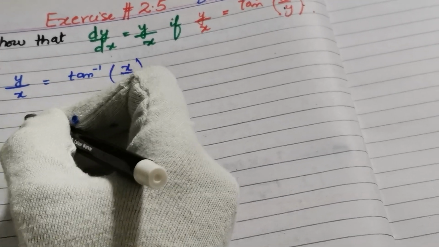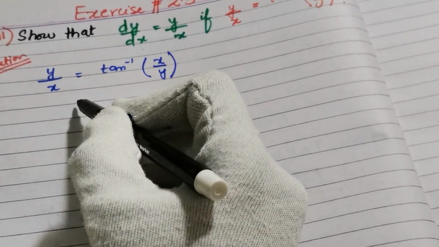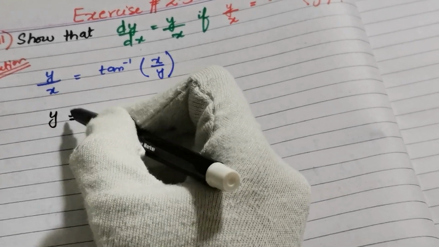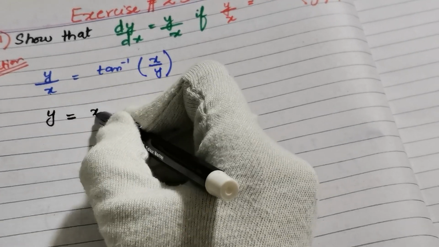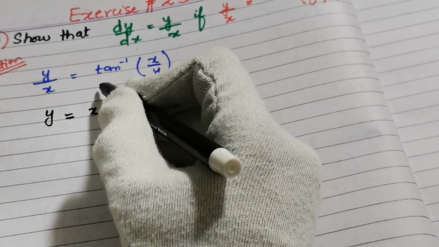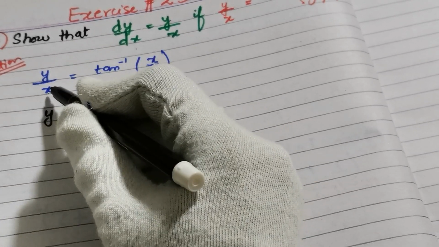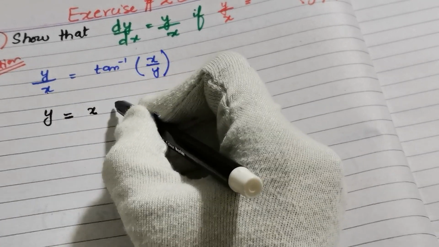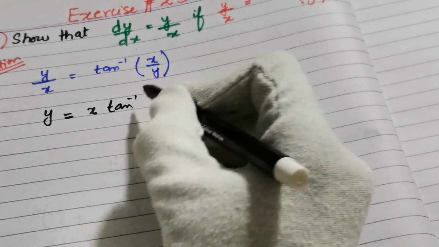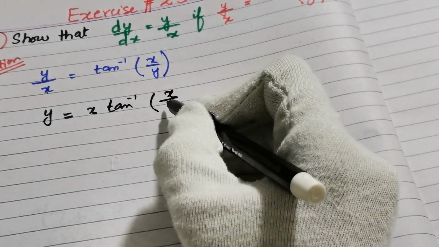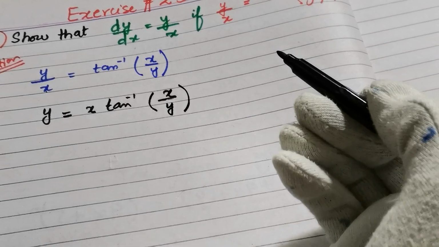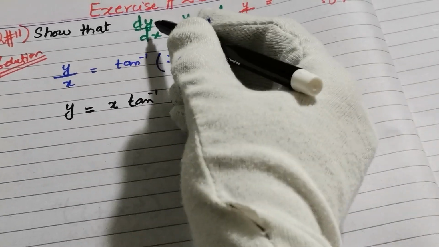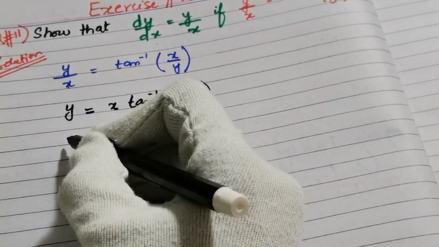First of all, what we will do: y is equal to, this term we will take to the right side, so the divided term becomes a multiplied term on the right side, x tan inverse of x by y. Now we differentiate y with respect to x.